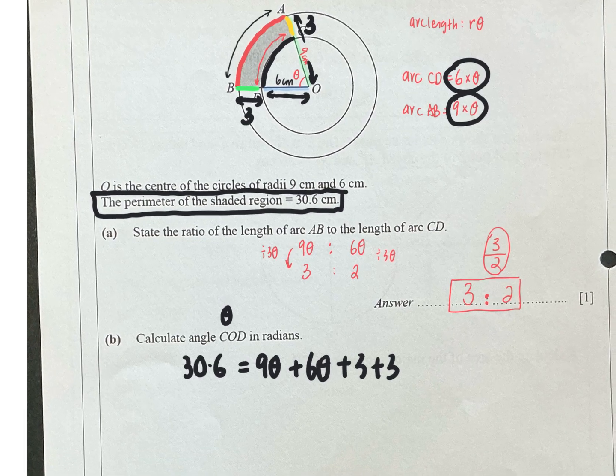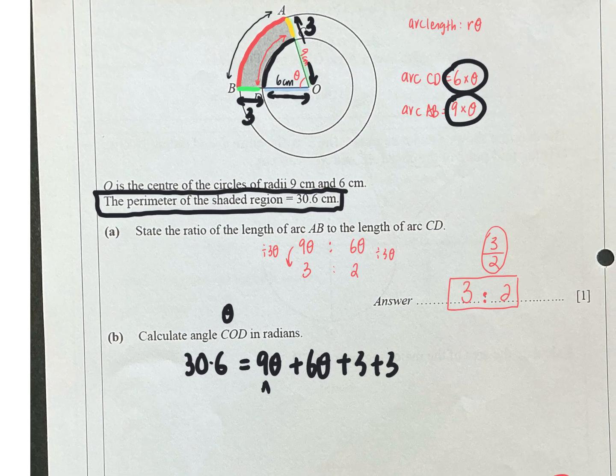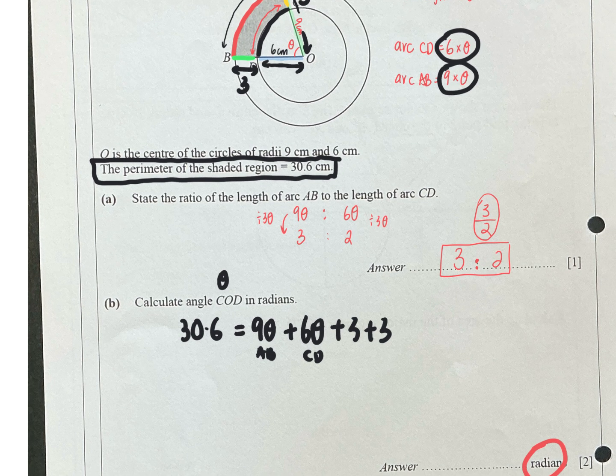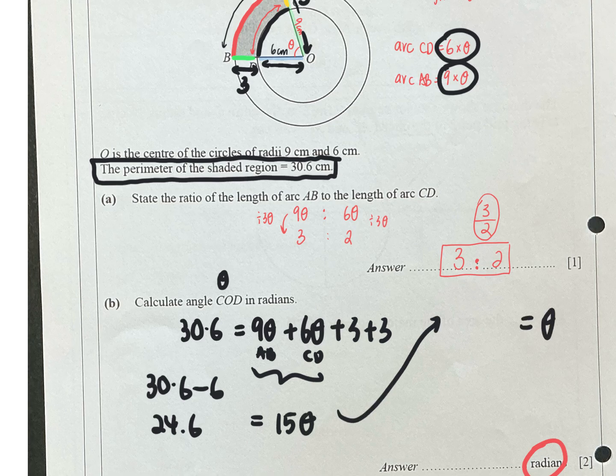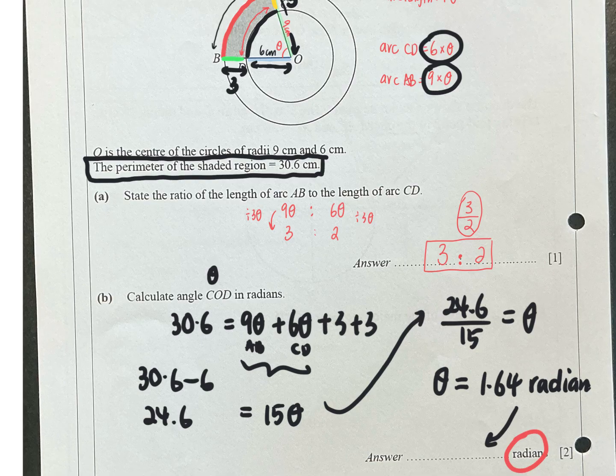Okay. So the moment you see the perimeter is arc AB plus arc CD plus the two threes, you can start solving it. Because this is 30.6 minus the 6, so 24.6 is equal to 15 theta. So 1 theta would be 24.6 divided by 15. What do you get? 1.64. 1.64 radians, 3SF. So right here. That's all.